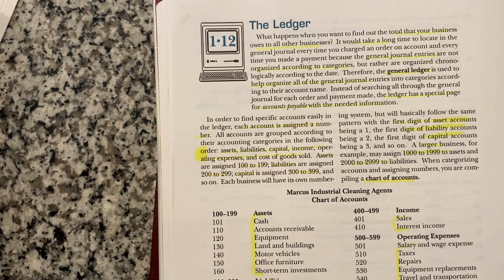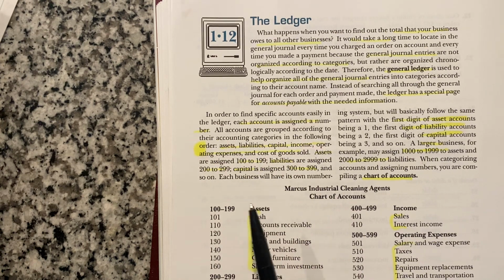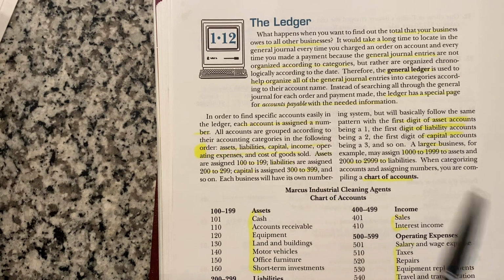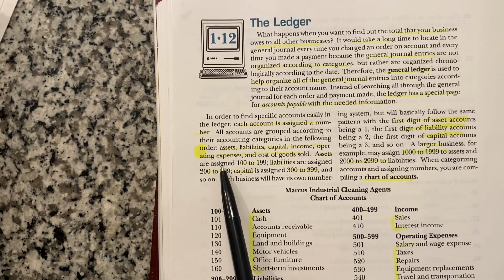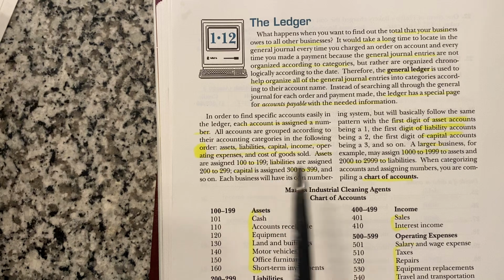It says, in order to find specific accounts easily in a ledger, each account is assigned a number. All accounts are grouped according to their categories, and of course we have 6 categories. Assets are assigned numbers 100 to 199.